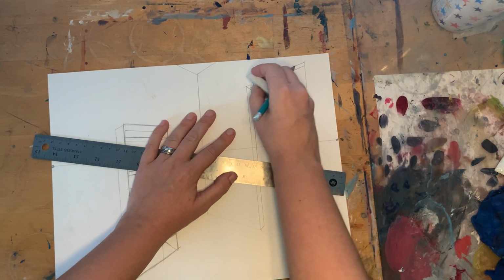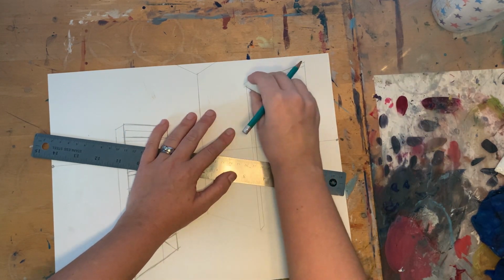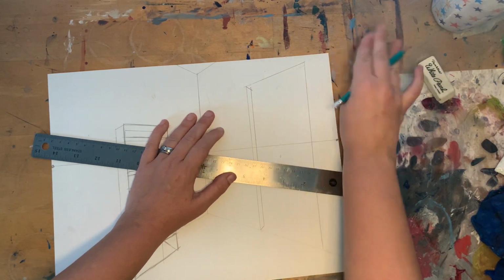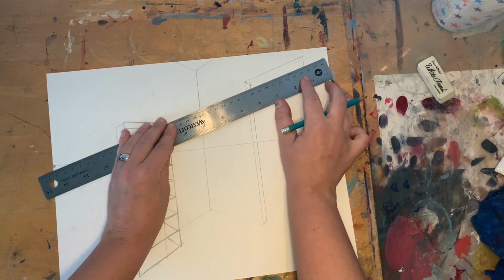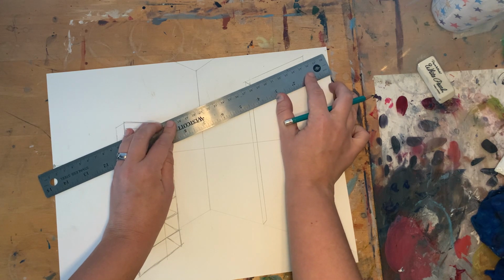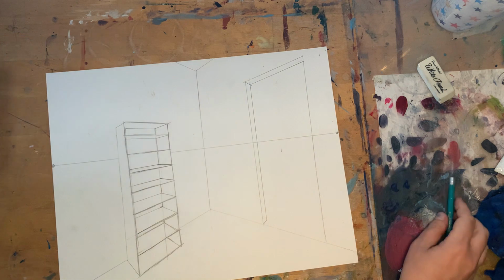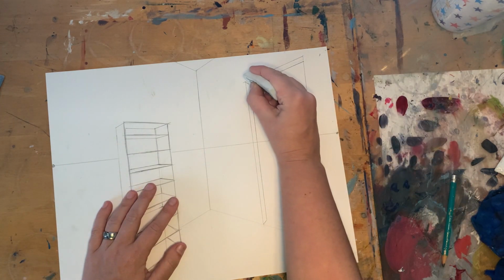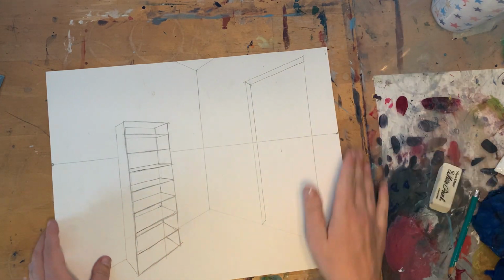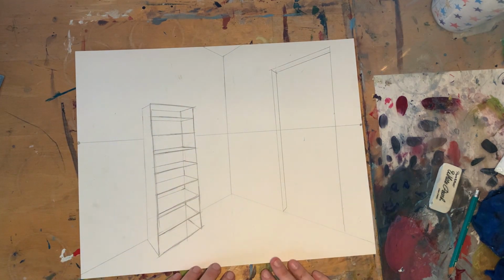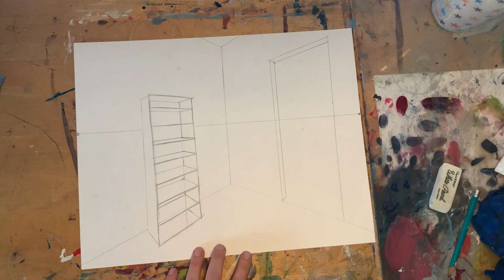I realized I should have done this line first, so we knew how big this is. Okay, so now we have a room. There's a room. All right, so now you know how to create a room.